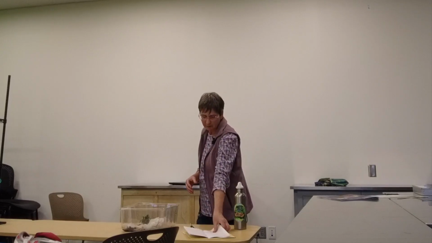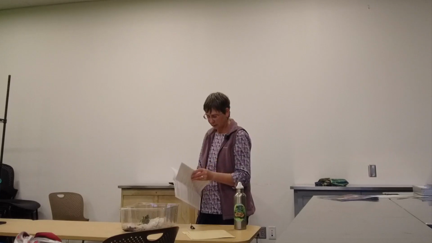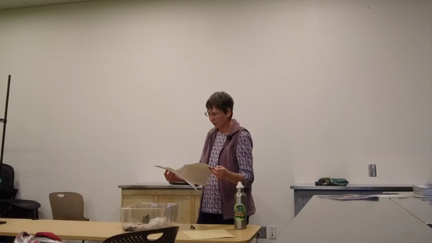What else about lemon balm? I think that's maybe it. Let me see. Actually, let me look at my notes. Oh, I don't even have it in this one. That was just growing all over the place in the yard, so I grabbed some so we could look at mint family plants.